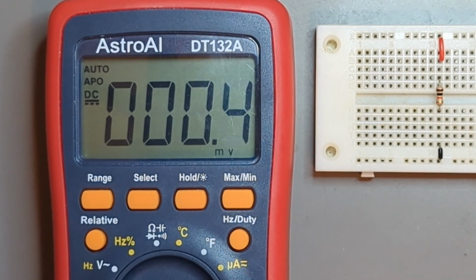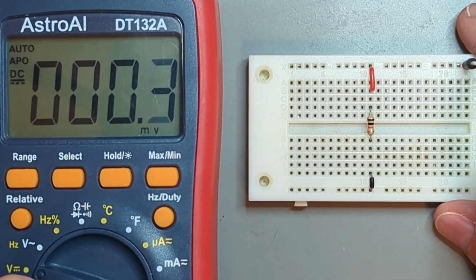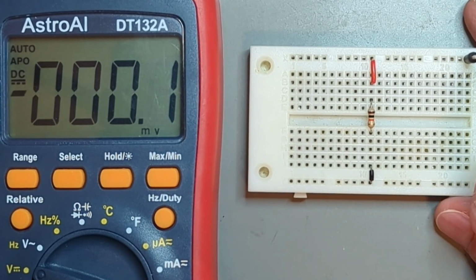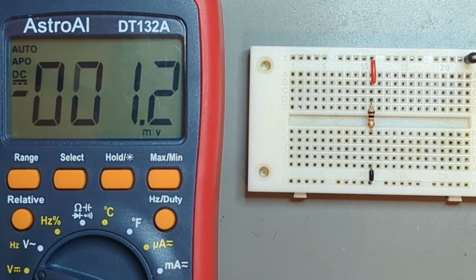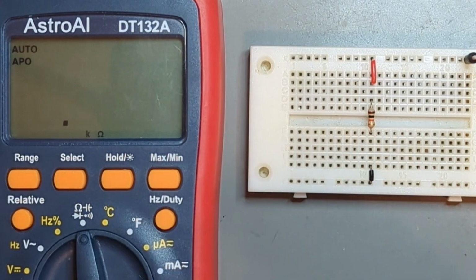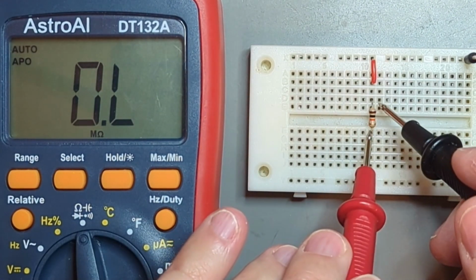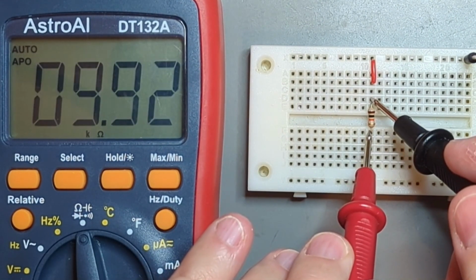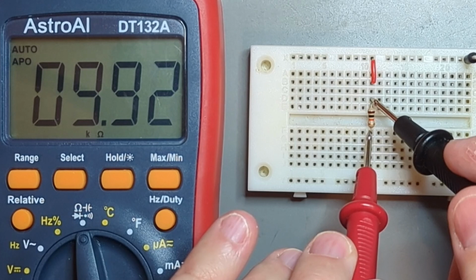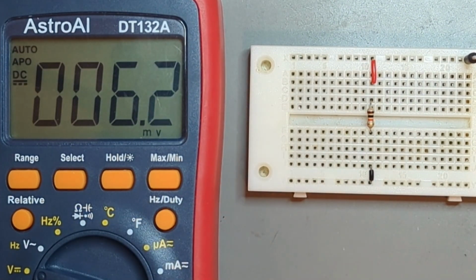Here I've got a breadboard set up with my load resistor connected between the two power rails on the board. The color bands are brown, black, orange, gold, which means I've got a 10 times 10 to the third, or 10 kiloohm resistor with a 5% tolerance. I have the supply disconnected so I can measure the value, and it looks like it's 9.92 kiloohms, which is actually less than 1% off the nominal value.